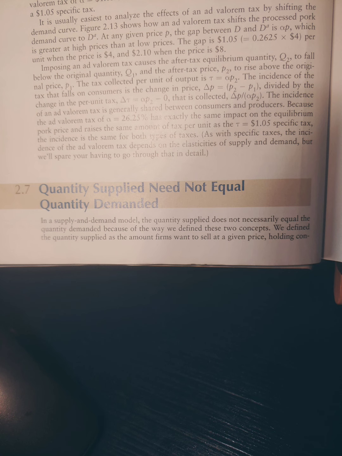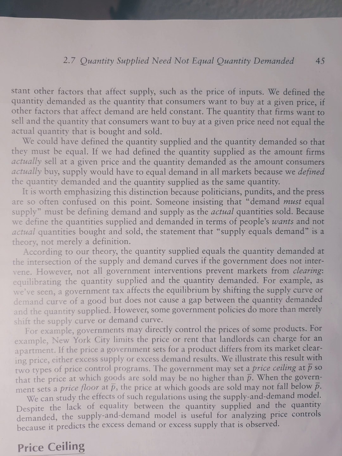We defined the quantity supplied as the amount firms want to sell at a given price, holding constant other factors that affect the supply, such as the price of inputs. We defined the quantity demanded as the quantity that consumers want to buy at a given price if other factors that affect demand are held constant. The quantity that firms want to sell and the quantity that consumers want to buy at a given price need not equal the actual quantity that is bought and sold.